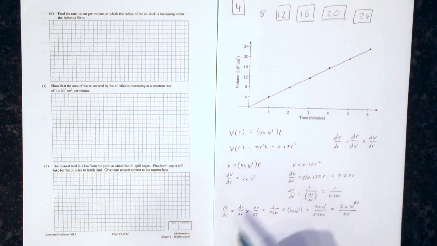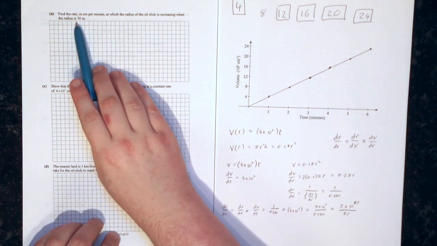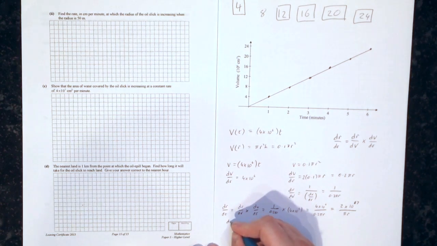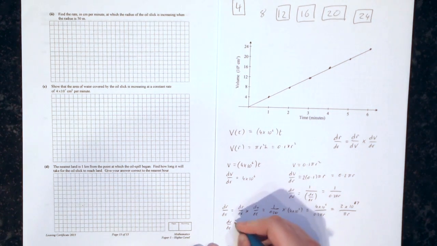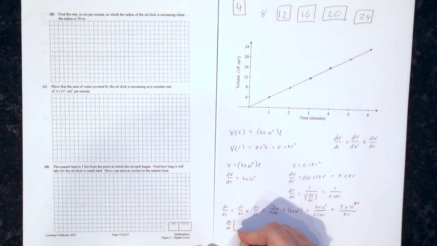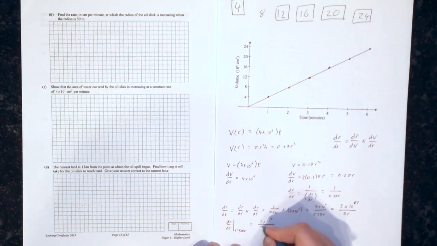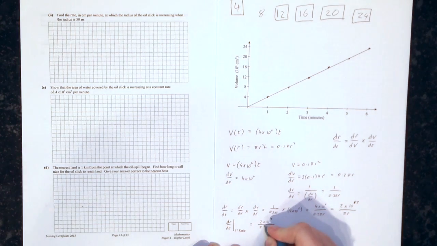So we've now calculated dr/dt, so we're nearly done, except we're asked to find dr/dt when r is 50 meters. So we want dr/dt evaluated at r equal to 5,000 centimeters. So that's going to be equal to 2 by 10 to the 7 over pi times 5,000.